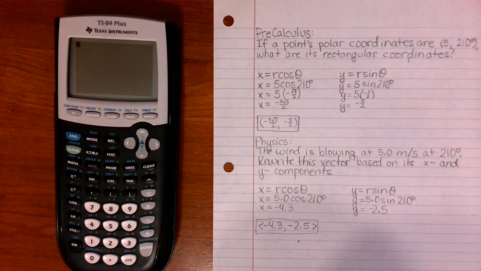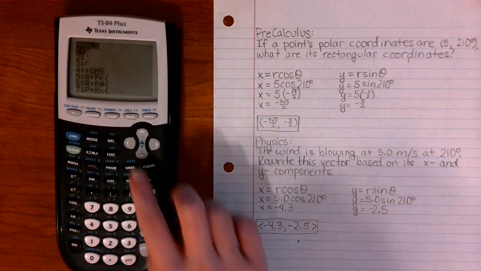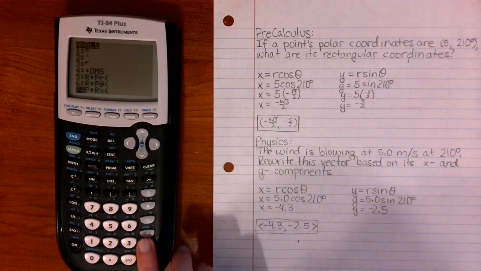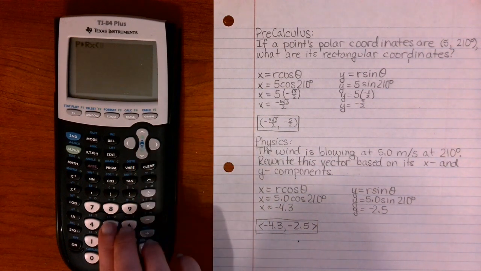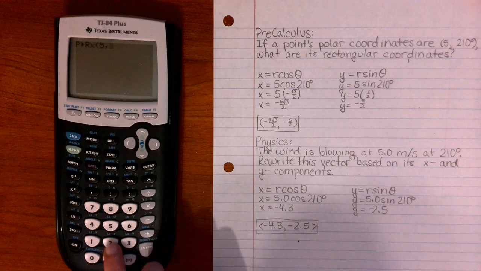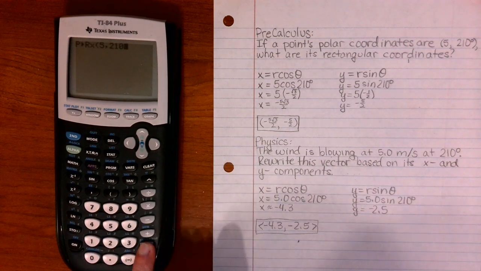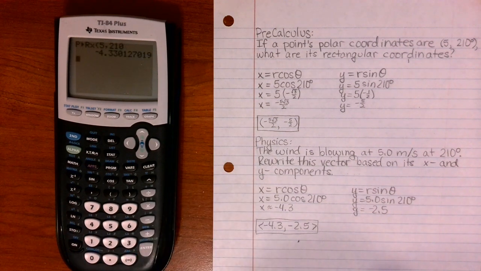Now let's talk about how to check your work by using a graphing calculator for going the opposite way. If you have not already done this, go to mode and make sure that if the problem is in radians, you are in radians. And if it is in degrees, you are in degrees. Go to second angle. Choose option 7 to figure out the x component. Enter in r, enter in a comma, enter in theta, and press enter. We can easily tell right now that the x component for this answer of the physics problem is correct.